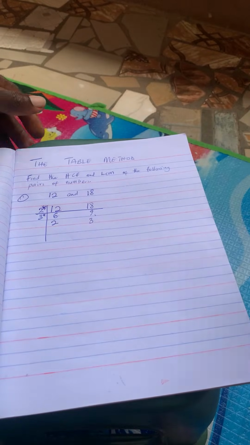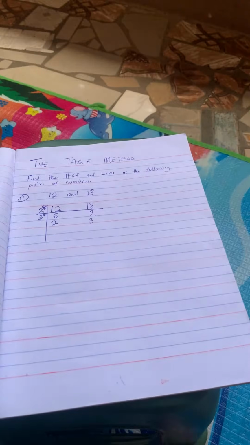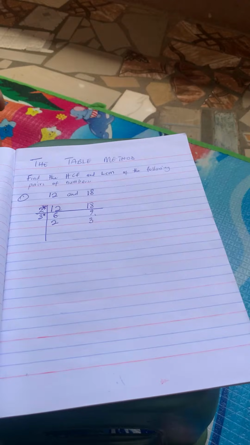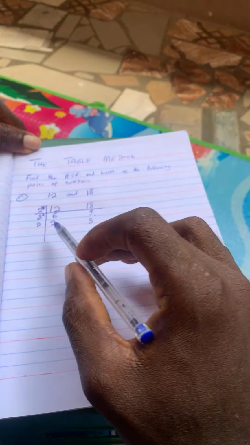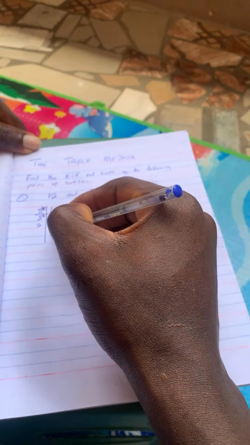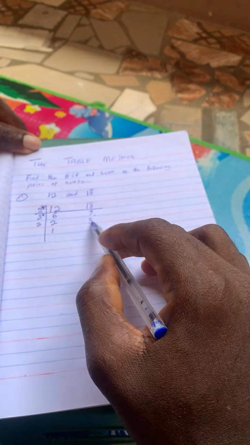Okay, so we are now left with 2 and 3. Which prime number can divide 2 and or 3? Okay, so Joshua is saying 2, Audrey is saying 3, Kimberly is saying 2. Okay, let's start with the very first number, 2. Okay, so 2 divides 2 once, but 2 cannot divide 3.